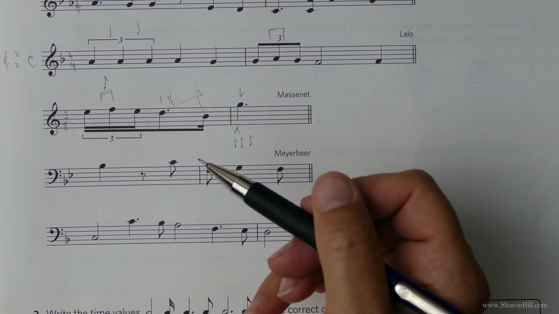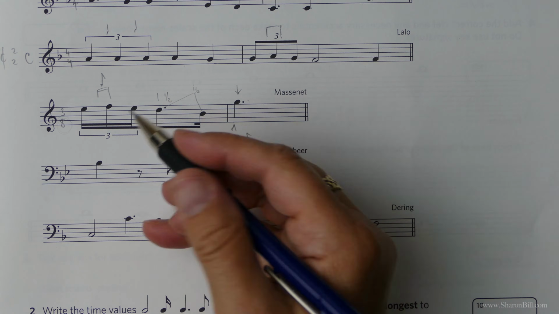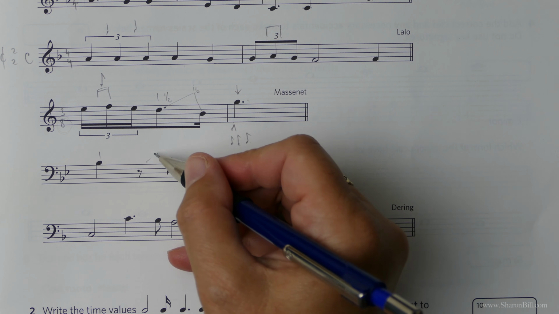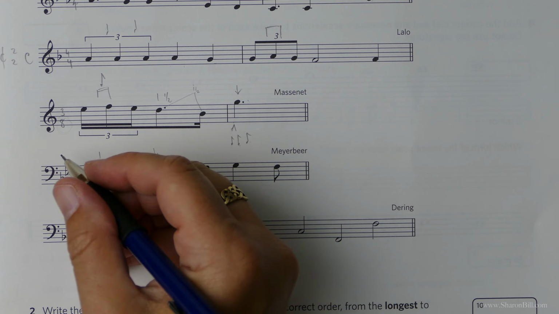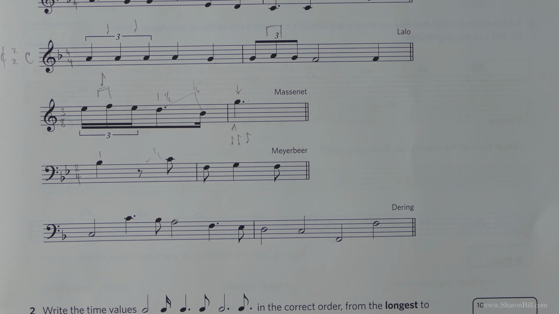Again, I think we need to decide. I think we're counting in crotchets or quarter notes because we've got 1 here, a 1/2 here and a 1/2 a beat here gives us another 1. That gives us 2/4. That's the most obvious answer there.